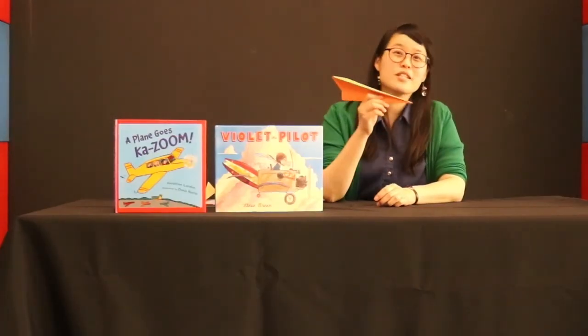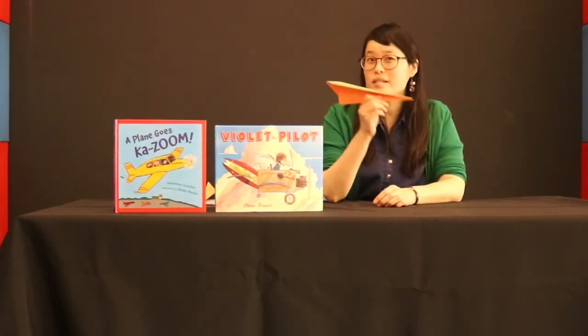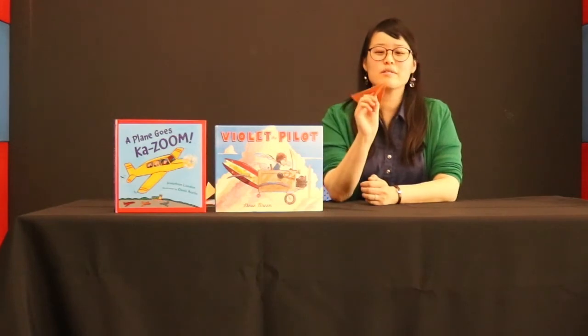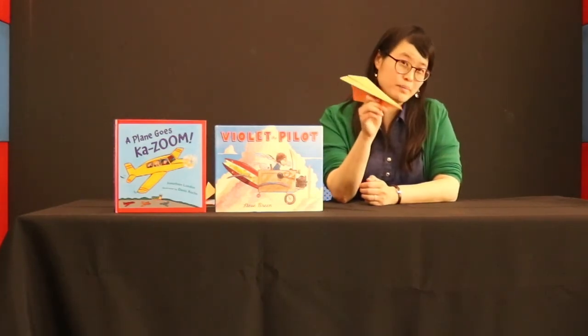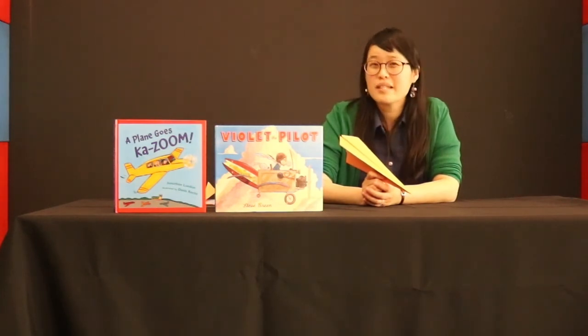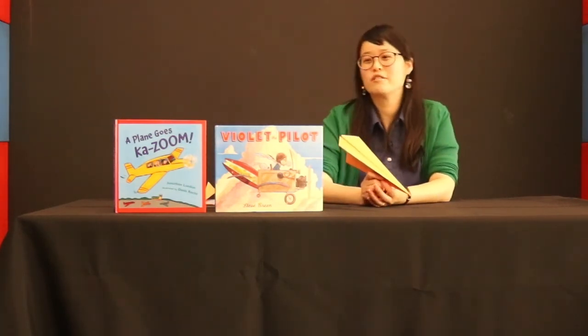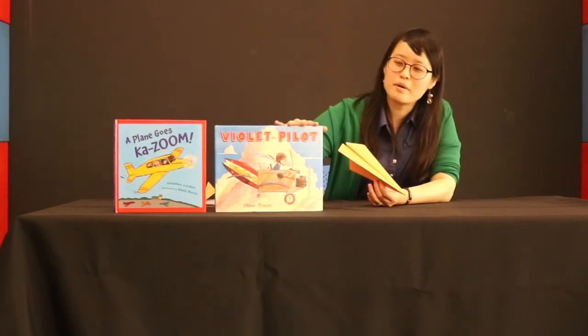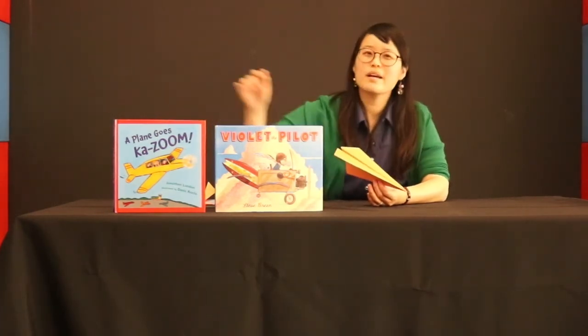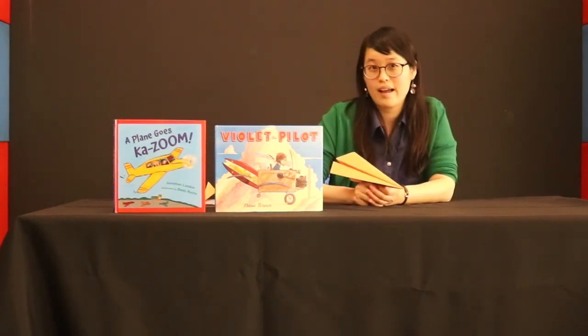Now, this was part of the summer learning challenge. Not only did you make a discovery, the 4 elements of flight, but you also created your very own paper airplane. Now, in order to complete 500 minutes of reading, you might want to check out this book, Violet the Pilot, and A Plane Goes Kazoom, and Today I Will Fly.